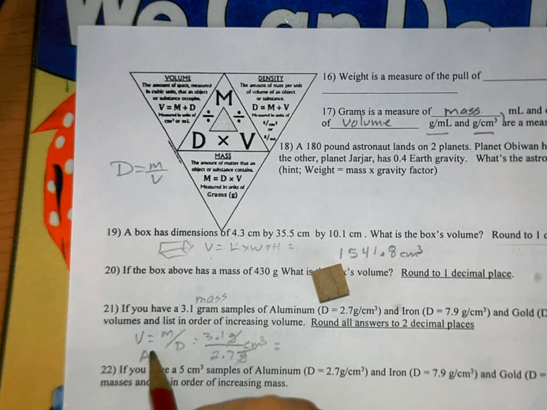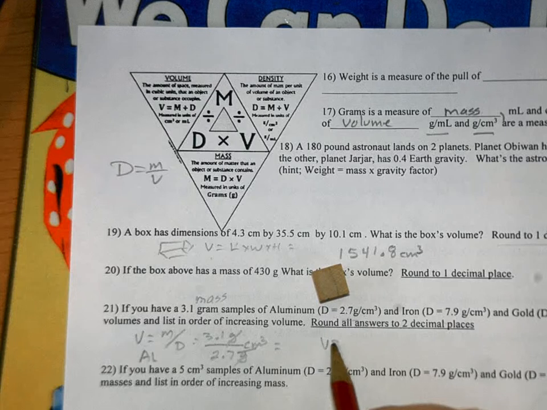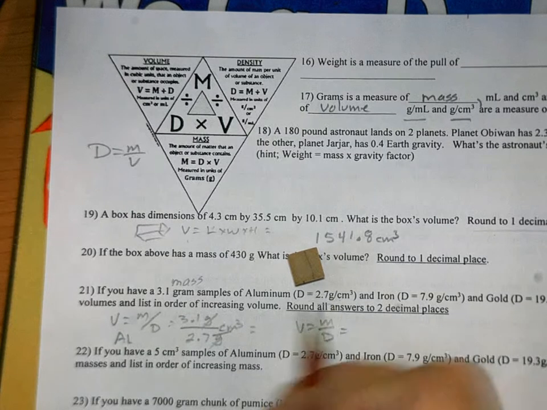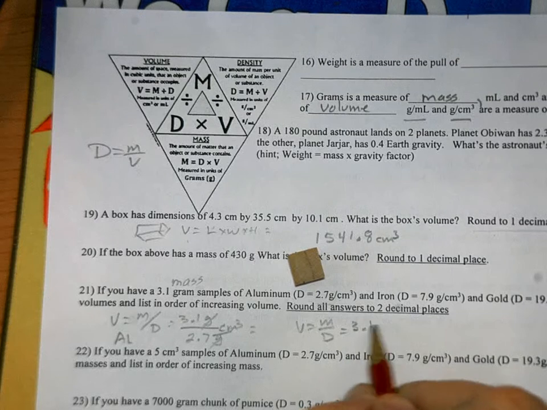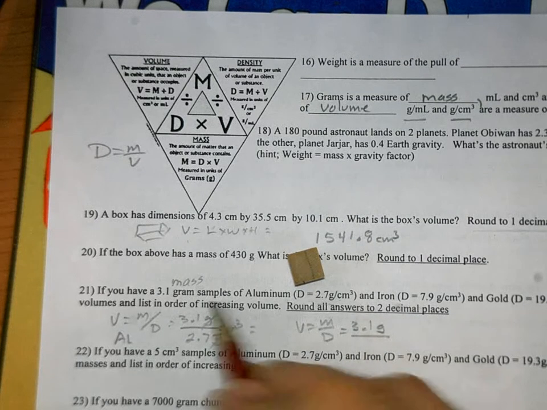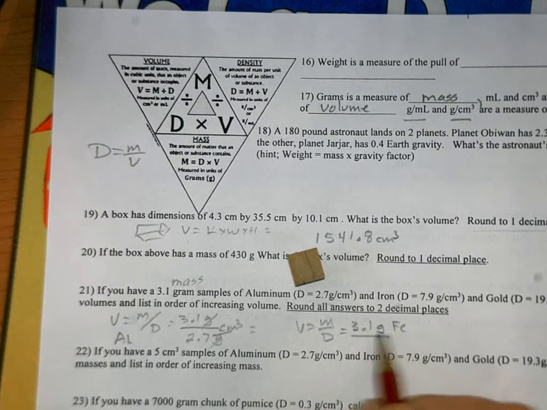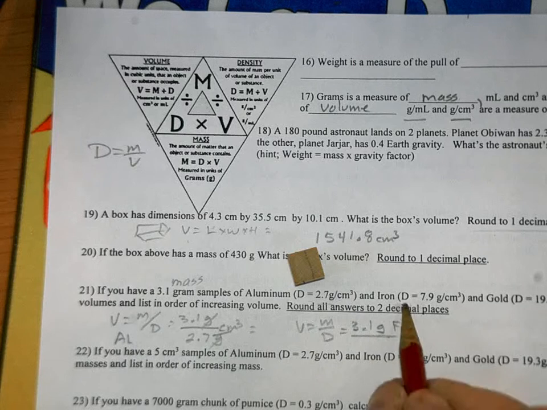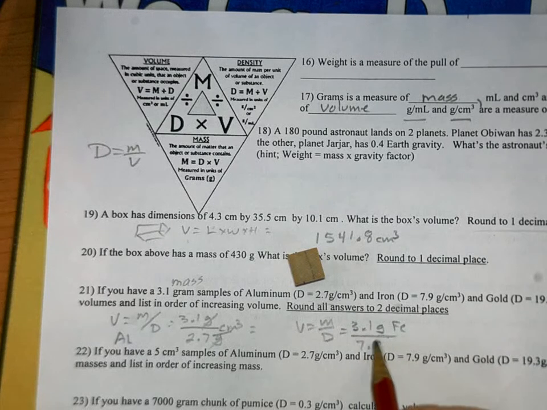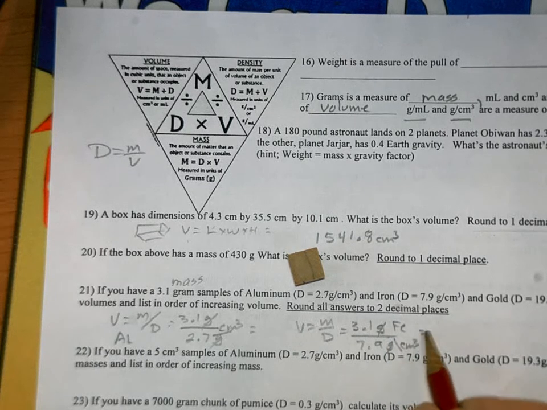This is for aluminum. For iron, volume is still the same thing, mass divided by density. And the mass is still 3.1 because we have the same mass of each sample. In fact, maybe I'll put Fe, that's the symbol for iron. So 3.1 grams of iron. Its density is 7.9 grams per centimeter cubed. And those cancel out. The centimeter cubed will come up there.